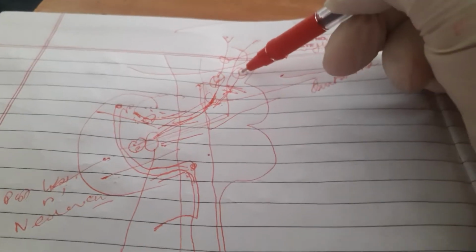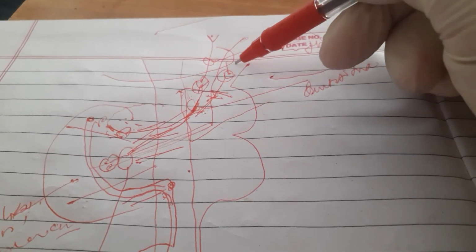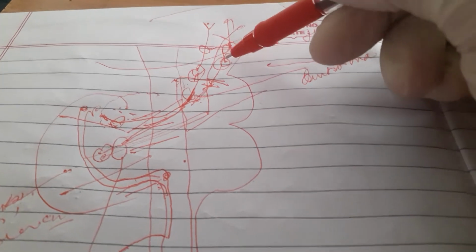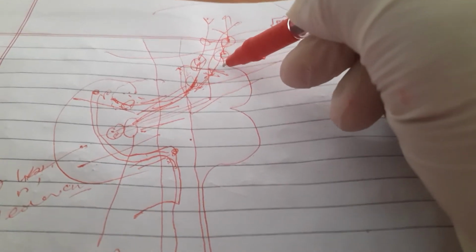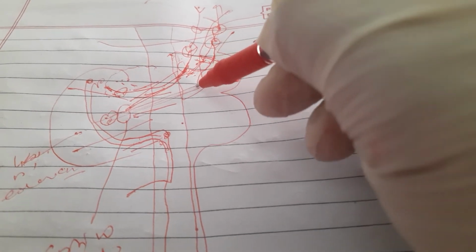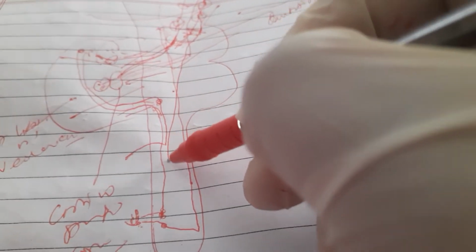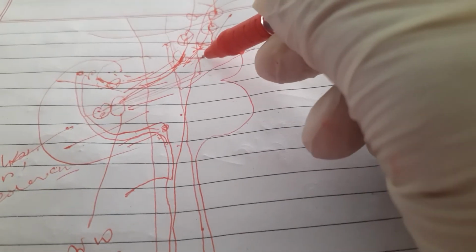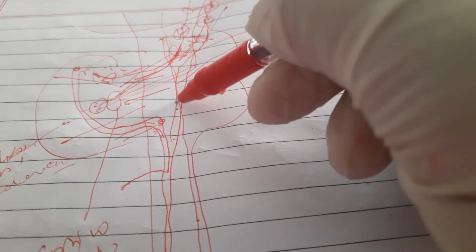And now the rubrothalamic, here is the thalamus, rubrothalamic and thalamocortical. Now this is the rubrospinal; after the ventral tegmental decussation, it comes to the spinal cord. This is the ventral tegmental decussation, and now it is descending.